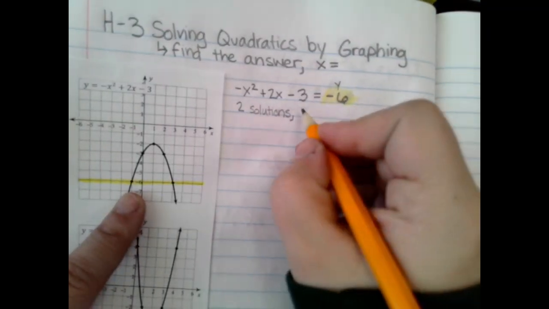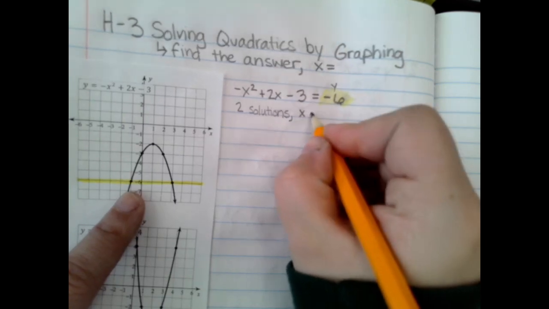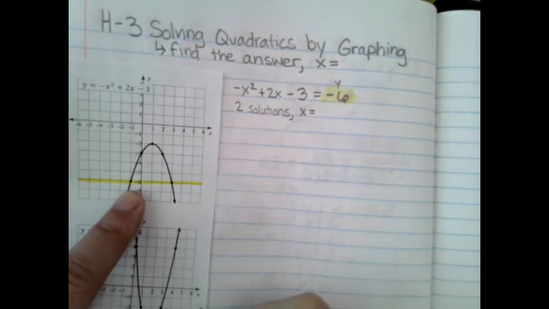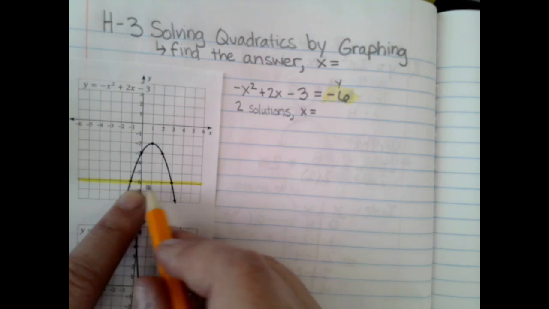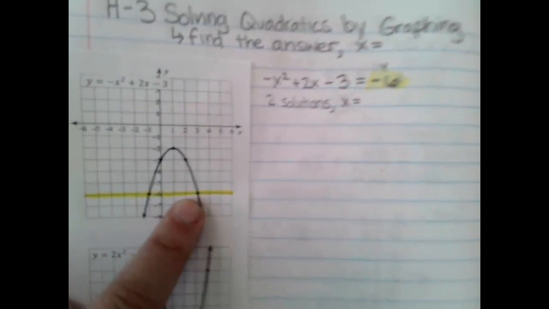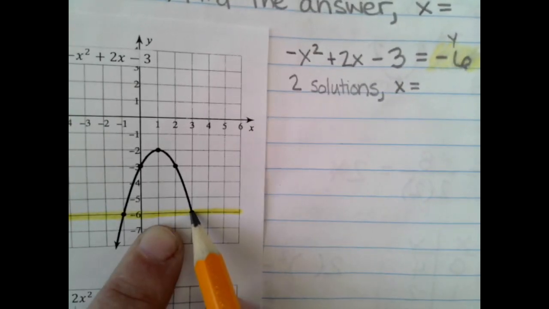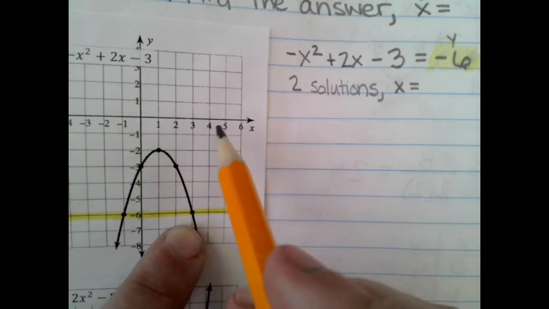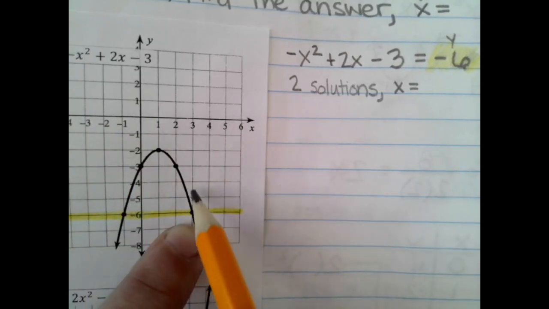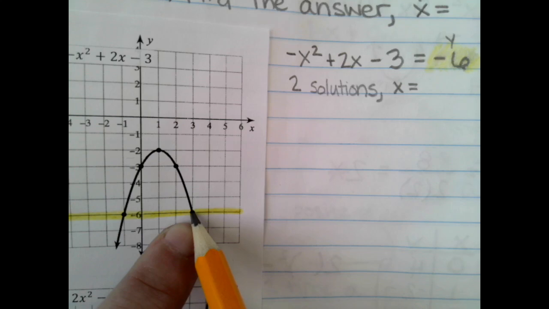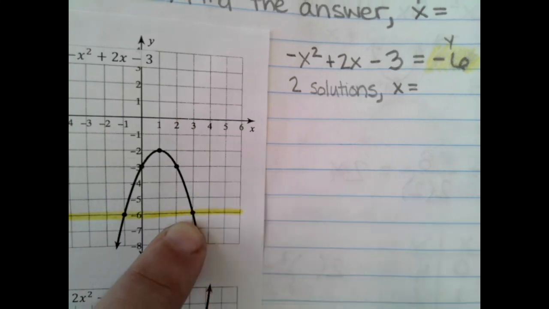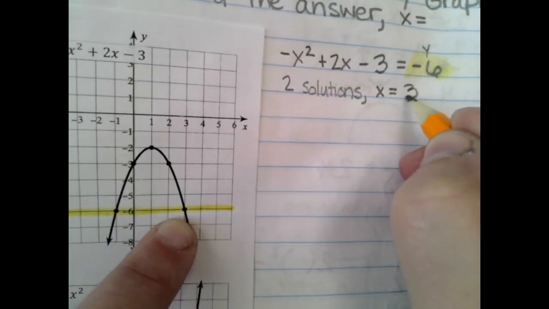And we want to find out what is the x at those points. So when I look at these points, we have one point here. Zoom in real quick. That's negative 6. There's a point right here where it hit that negative 6. What is the x that goes with that point? 3. So x could be 3.